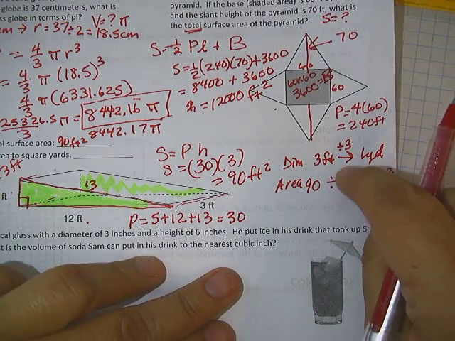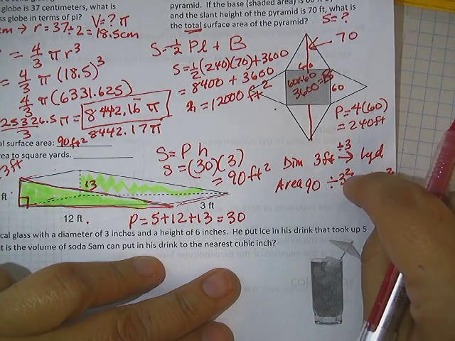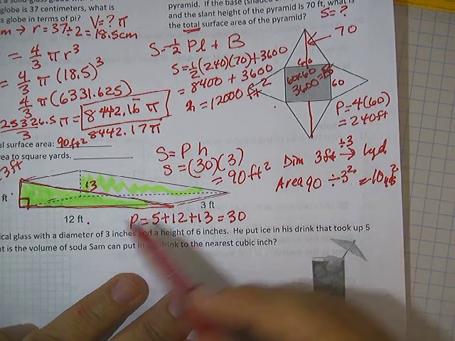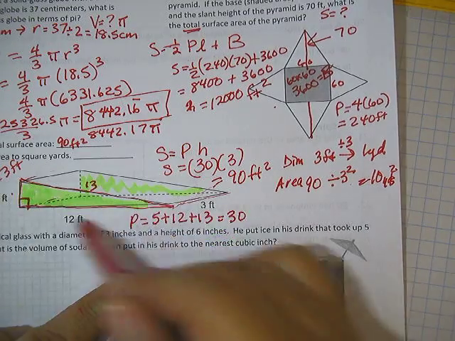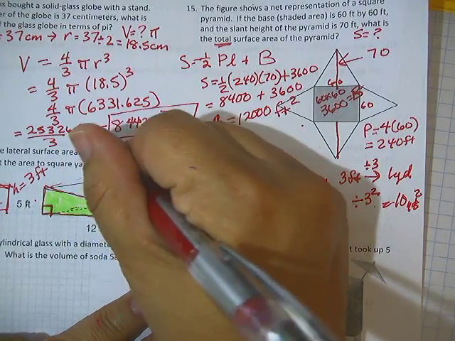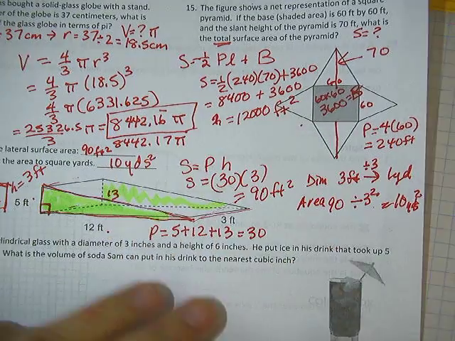The reason I'm dividing by 3 squared is because area is 2-dimensional. The 3 will come into play twice, not just for this dimension, but also this dimension. So my answer is 10 yards squared.